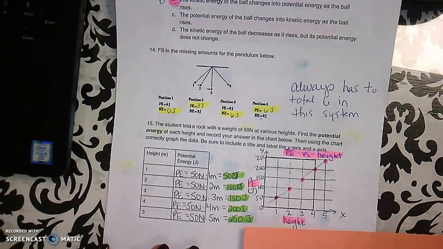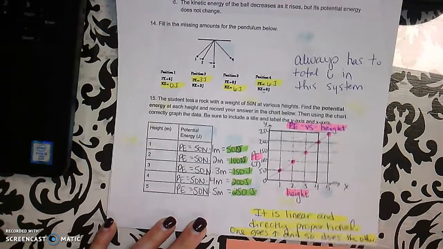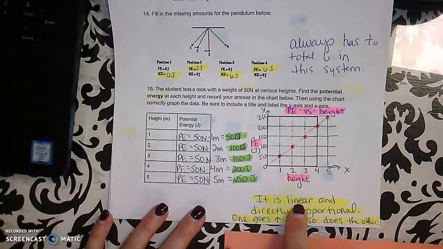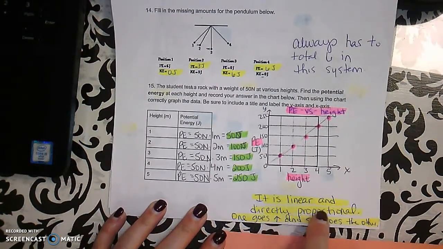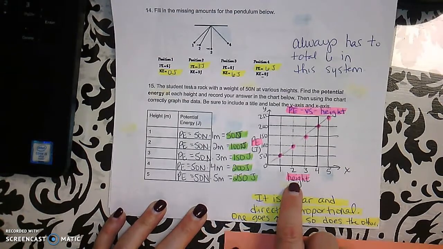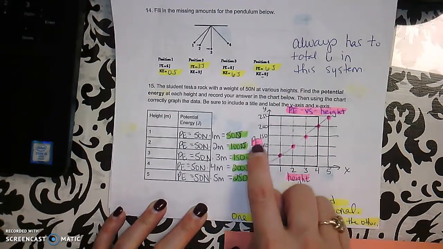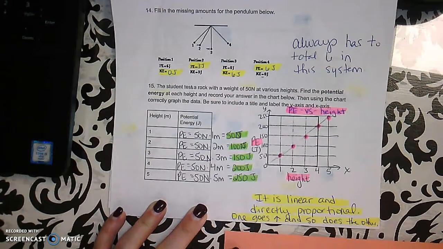So then when we have to draw a conclusion about this, we want to say that this is linear. That means it makes a straight line, and it is directly proportional. As one thing goes up, as the height goes up, then so does potential energy. Potential energy also increases.